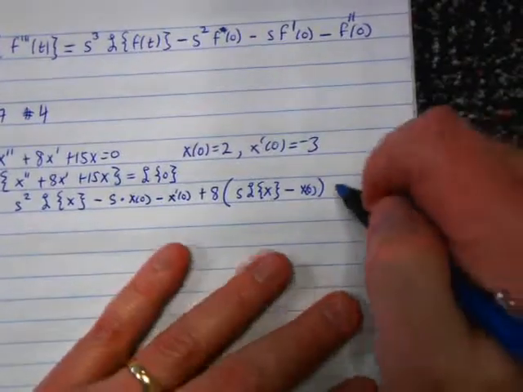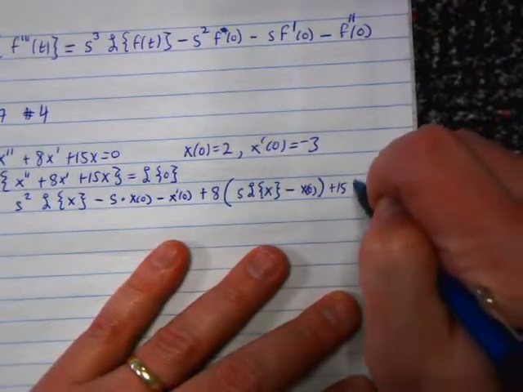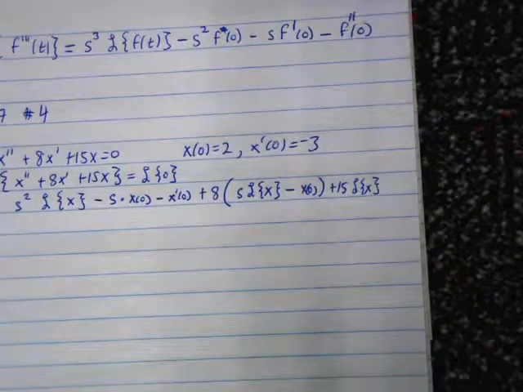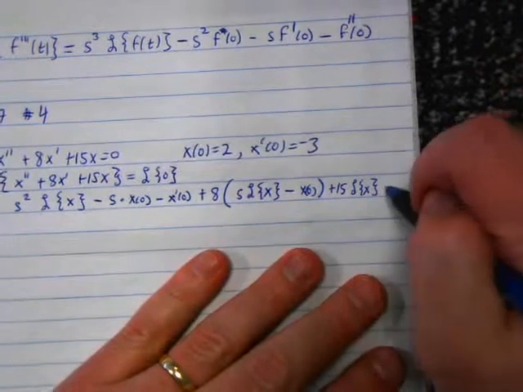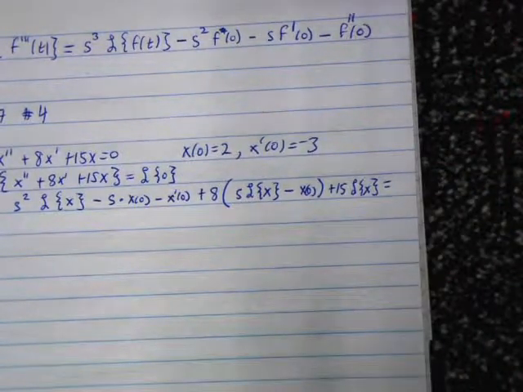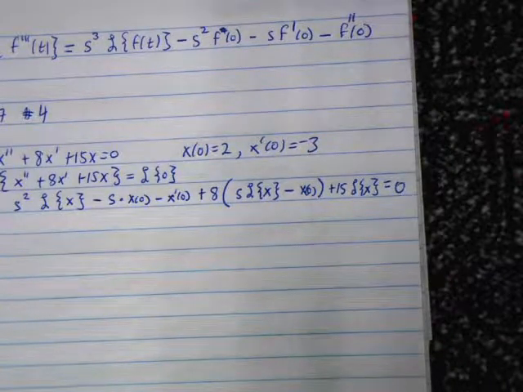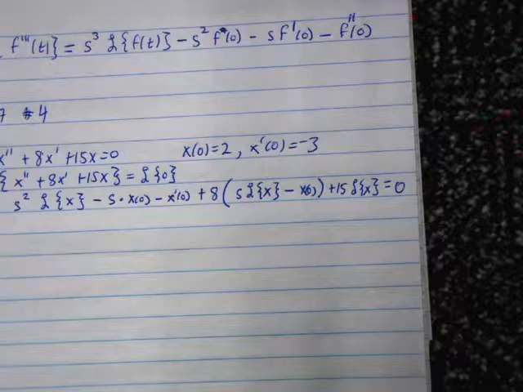Plus 15 times the Laplace transform of x, equals, what's the Laplace transform of 0? 0. The Laplace transform of 0 is 0. You would have the integral of 0 times something, and that would be 0.